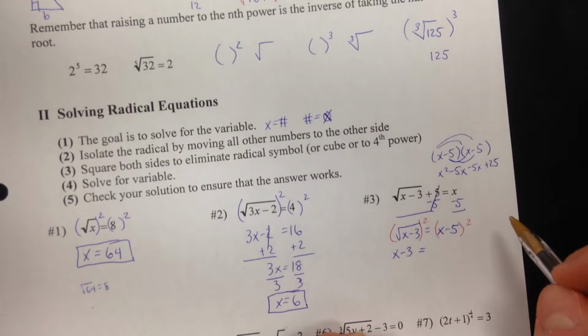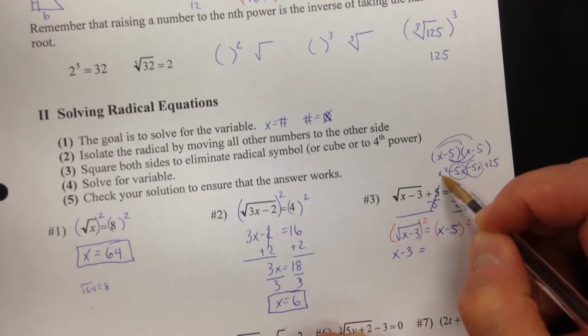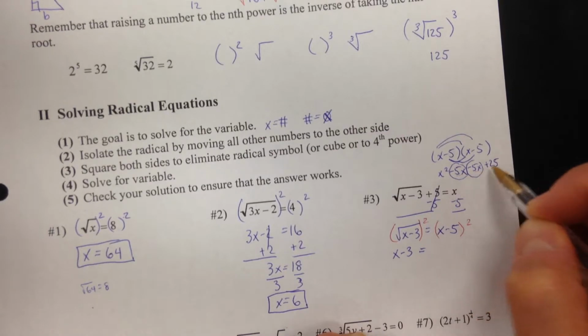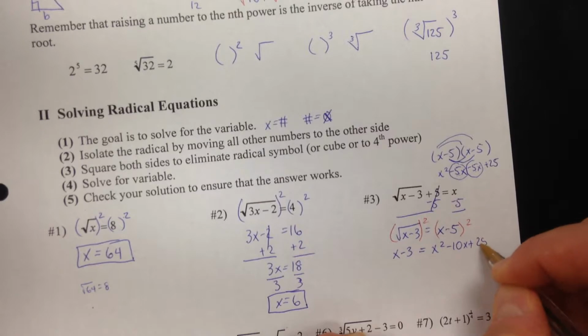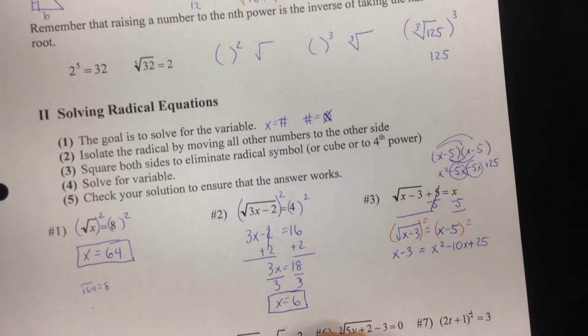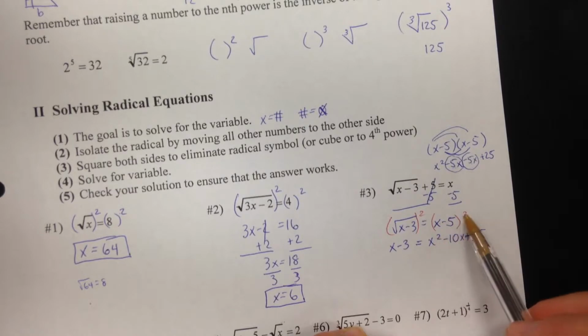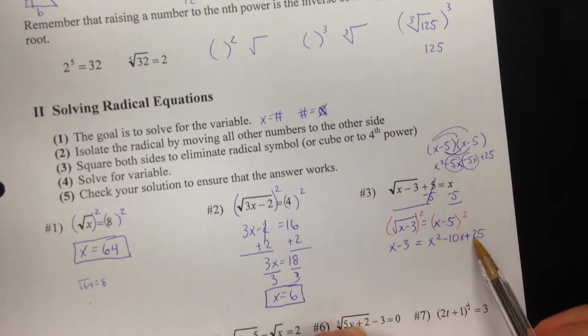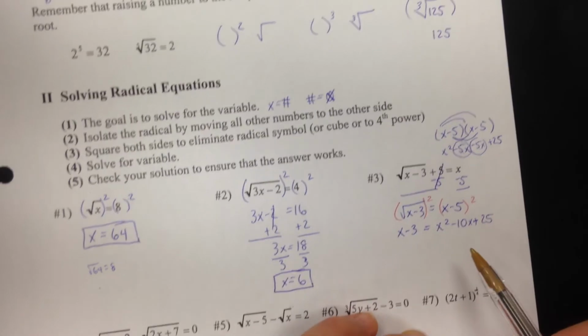And so what we end up getting here, we combine the like terms in the middle. We get x squared minus 10x plus 25. Now I showed you a quick way of doing this, where you could square the first term x, square the last term negative 5, which makes a positive, and to get the middle term, multiply these together and then double it. So that's negative 5x times 2 is negative 10x.